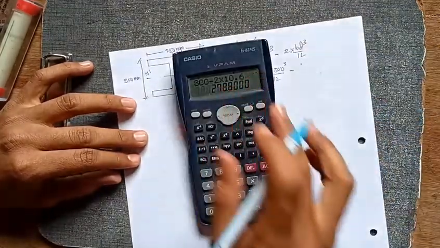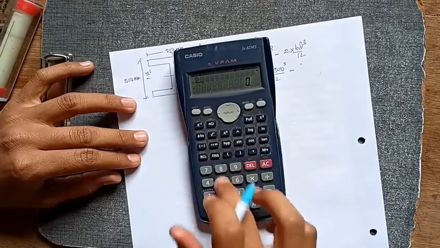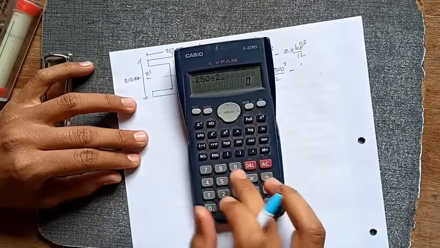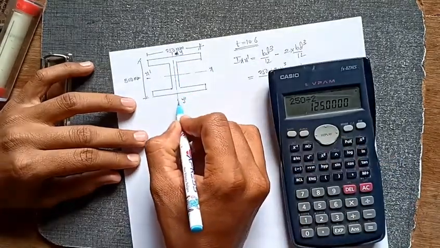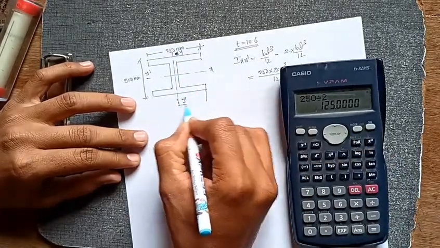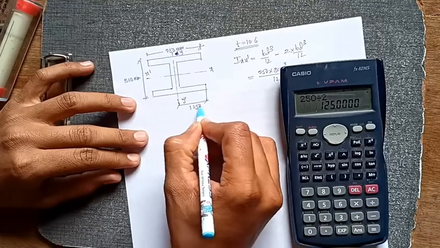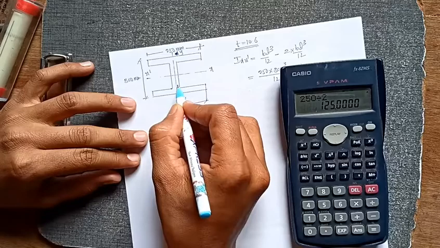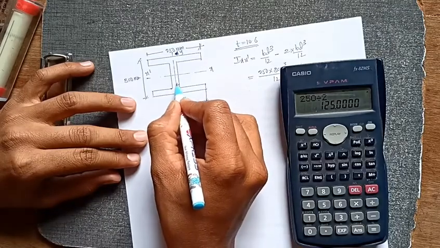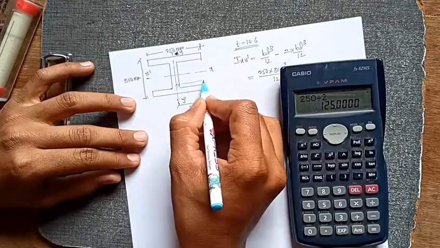So I'll use the calculator. 250 divided by 2, that is 125. So this distance is half of 250, that is 125. I need to subtract this much thickness to find the width of this cross section.